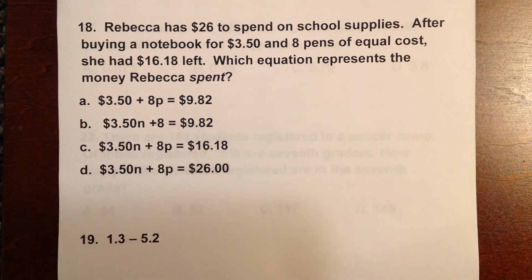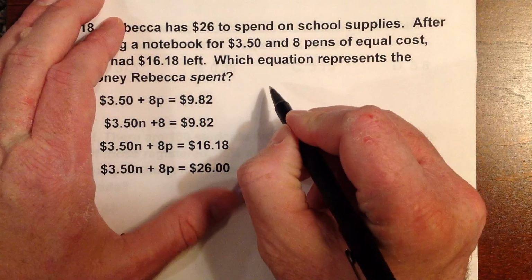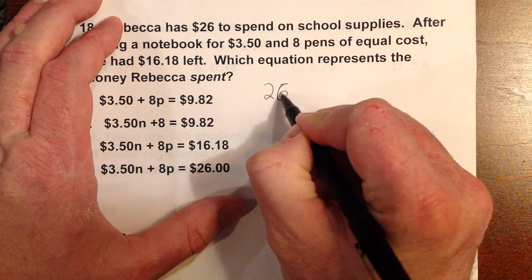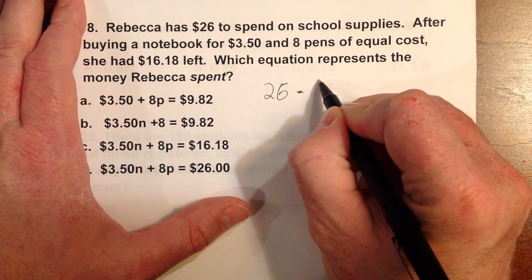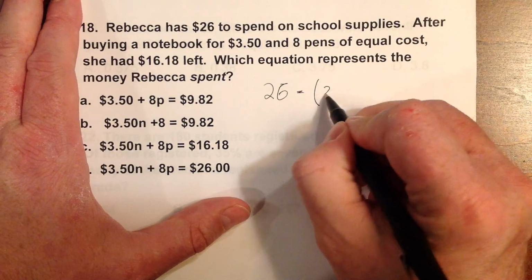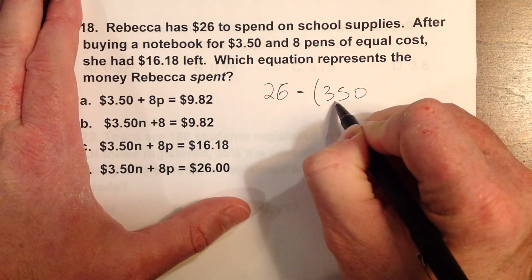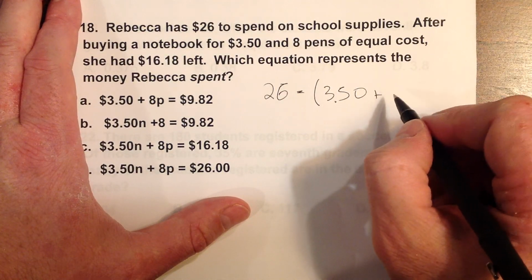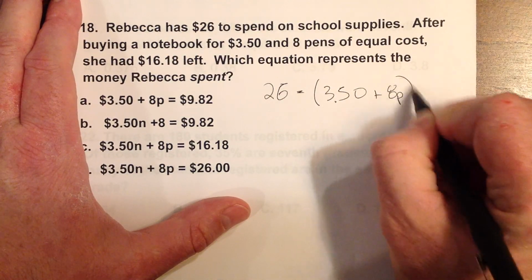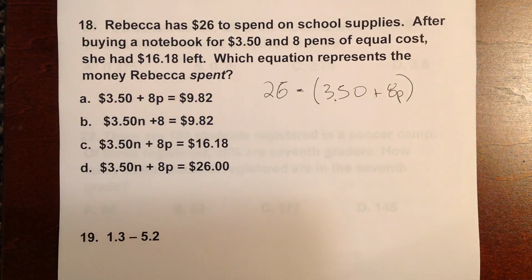But you can see basically what you would end up doing is saying $26 minus this amount right here, $3.50, because that's the price of one notebook, plus 8p, the price of each pen. You could do it that way. I don't like how that problem's worded. I'm going to throw that one out.